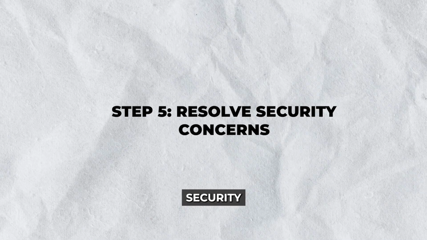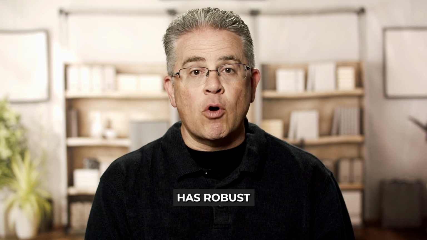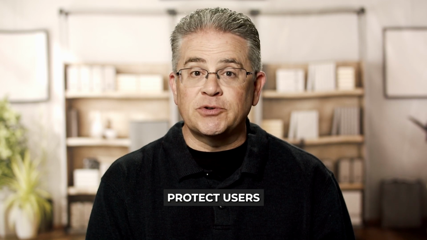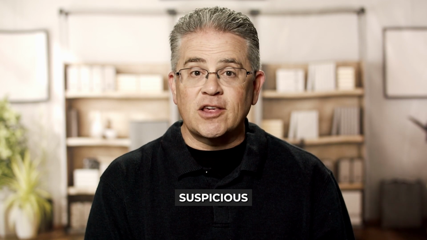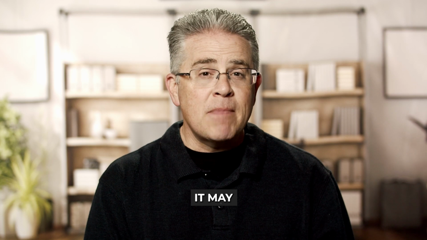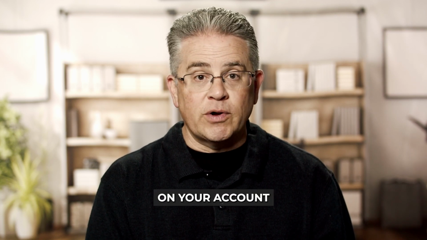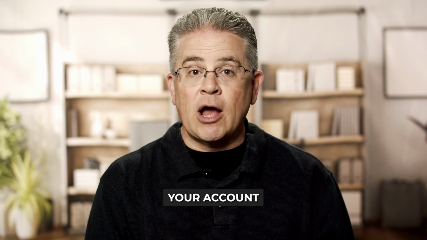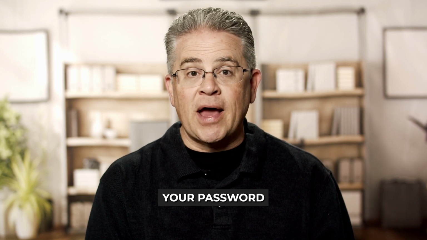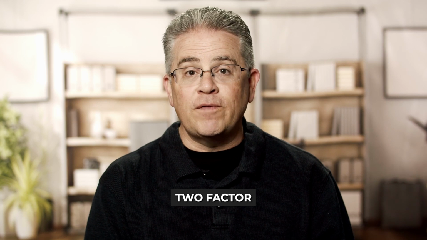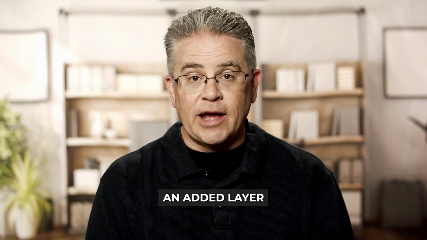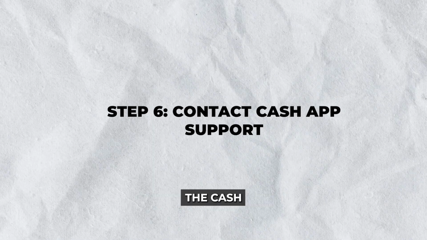Step 5. Resolve security concerns. Cash App has robust security features designed to protect users from fraud. If any suspicious activity is detected, it may automatically block certain transactions. Review recent activity on your account for any unauthorized transactions or changes. If you believe your account might be compromised, change your password immediately and enable two-factor authentication for an added layer of security.